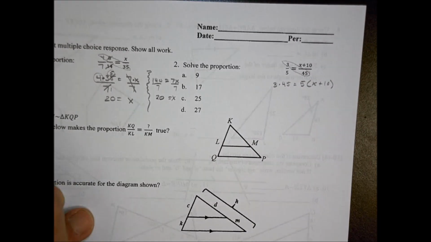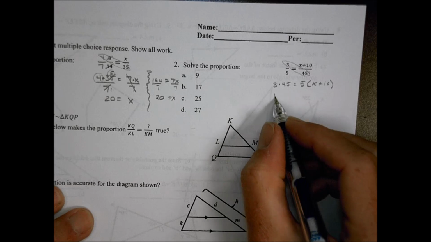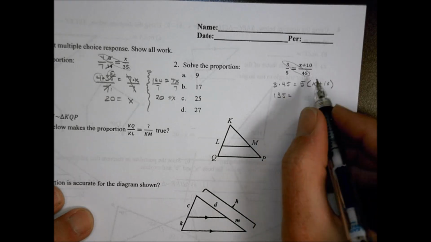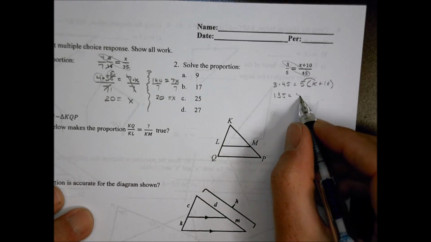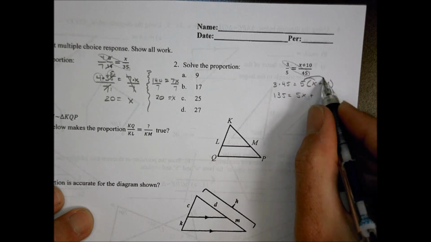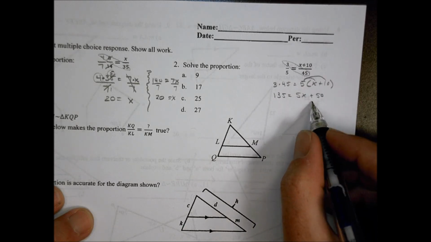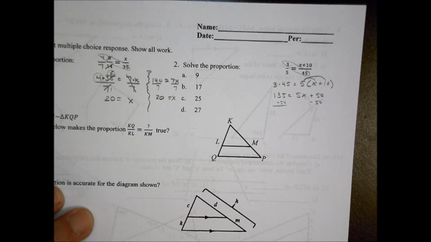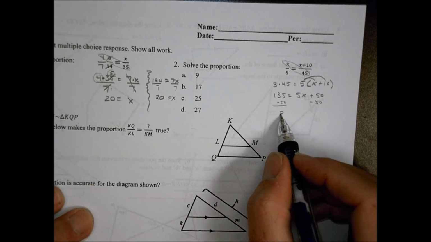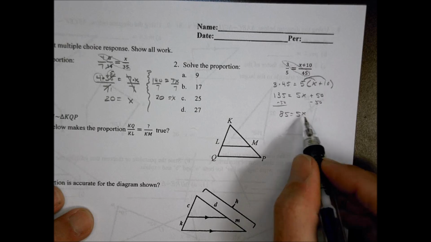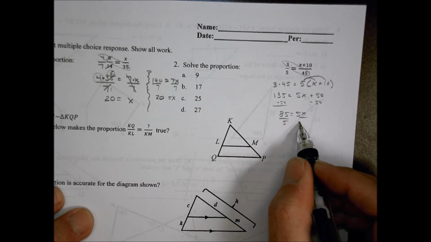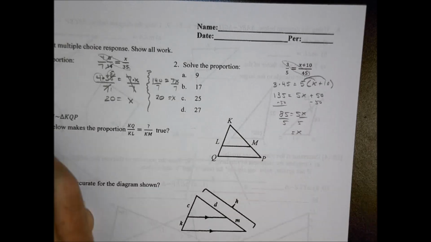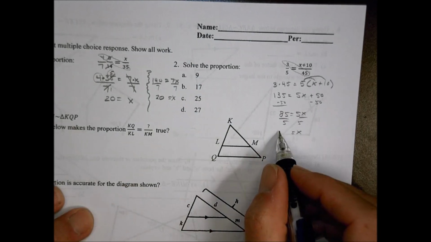You'll do 45 times 3, you'll do 135 on this side, and you'll distribute, and you'll do 5x plus 50. Okay, we'll subtract 50, subtract 50, so 135 minus 50 is 85 equals 5x. Divide both sides by 5, and you find out that x equals 17.